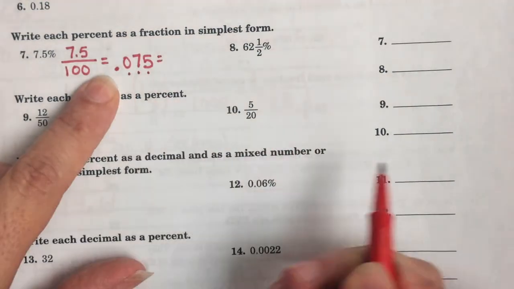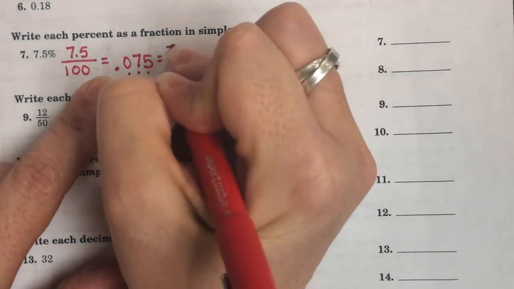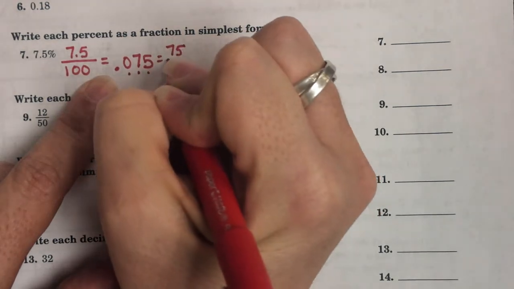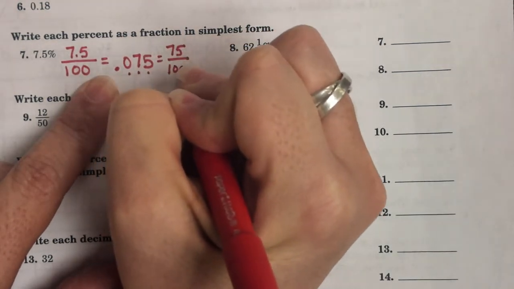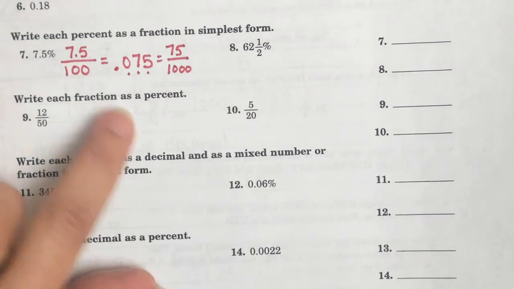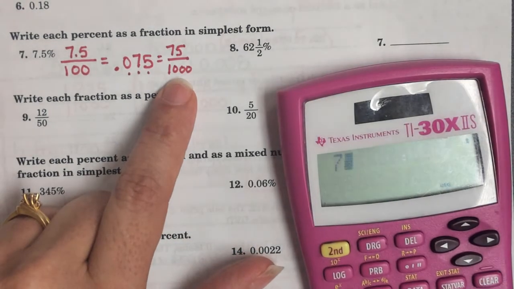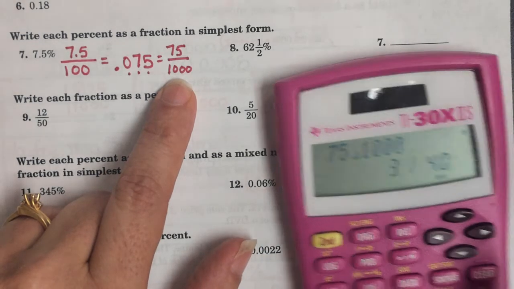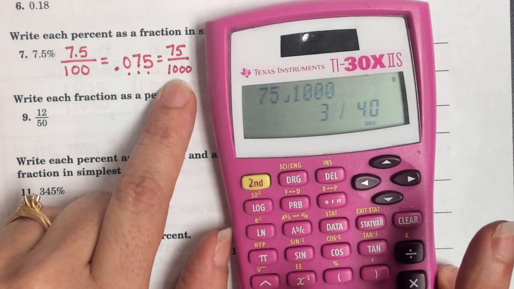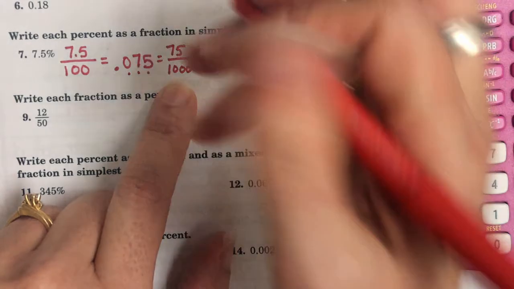Tenths, hundredths, thousandths. So take 75, put it over 1,000. Now simplify it. Well, it's, which is 3 over 40.